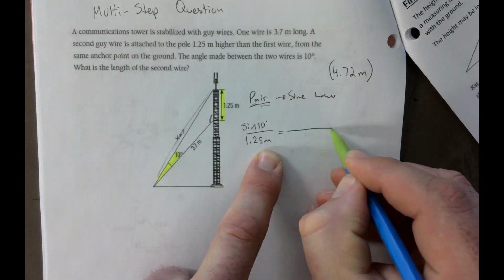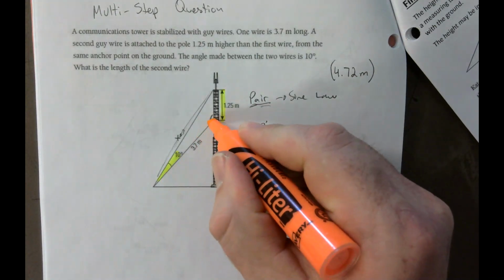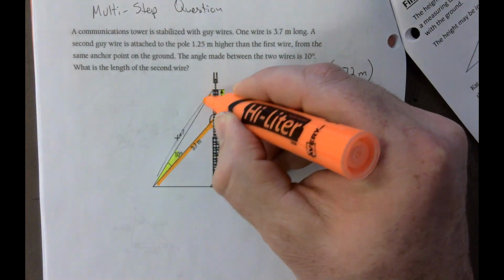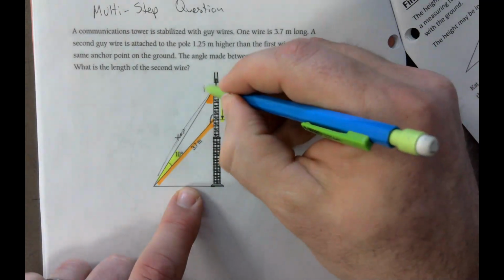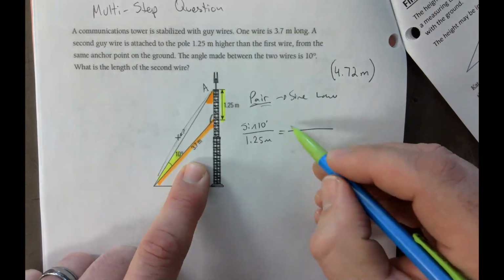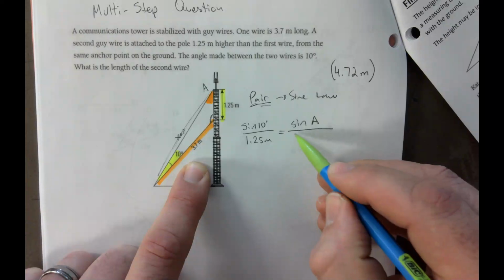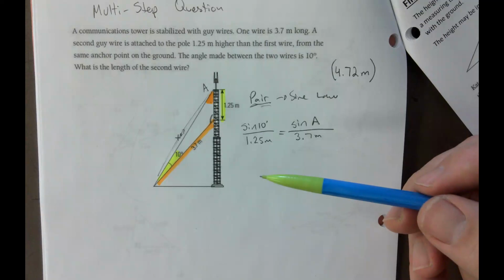And what else can we do? We notice that this side right here, this side length on the outside, is across from this angle here. So we're going to call this whatever, angle A is fine. So we're going to go sine of A over 3.7. Think about it this way. Cosine law.